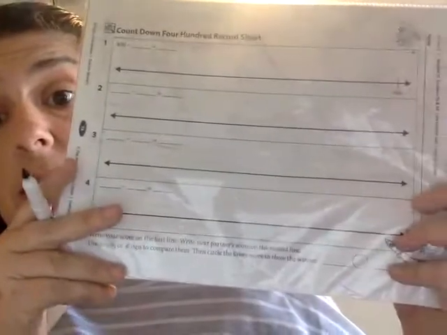And you are going to need your Countdown 400 record sheet and the dice. That's what you're going to need today. So, how this is going to work is we're always going to start with 400. That's what we're going to start with to practice today.